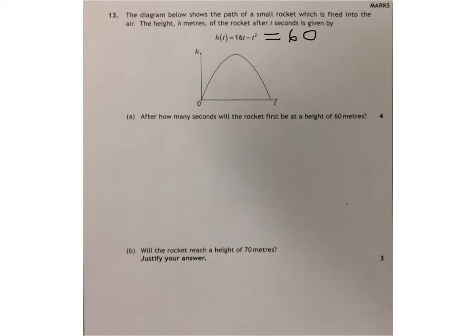Okay, so let's set the height equal to 60. And now we can rearrange and equate this equal to 0, and then we can factorise it to solve it. So we rearrange and equate it to 0, we get t squared minus 16t plus 60 equals 0.